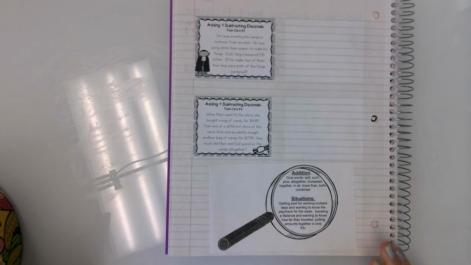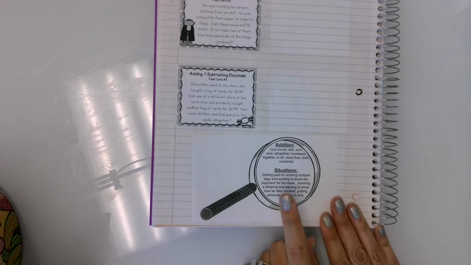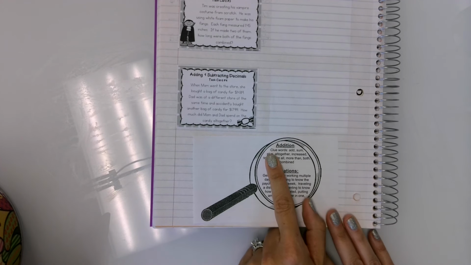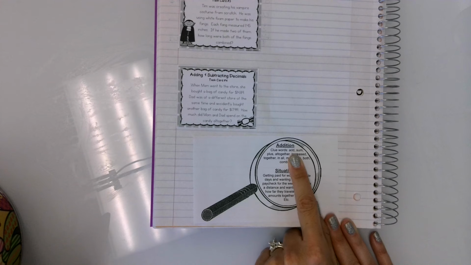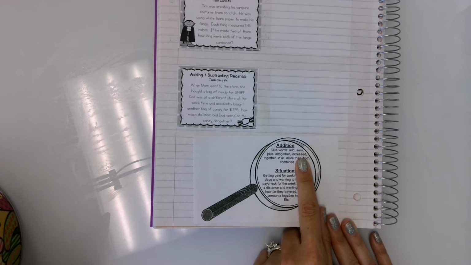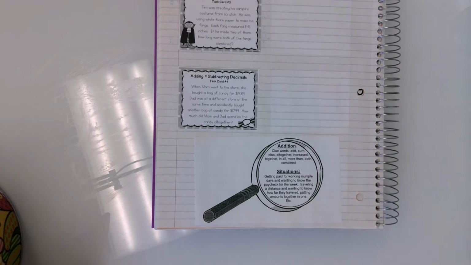So with word problems, there are some words that you can look for that are clues and some different kinds of situations. So some words that are clue words are like add, some, plus, altogether, increased, together, in all, more than, both, and combined.